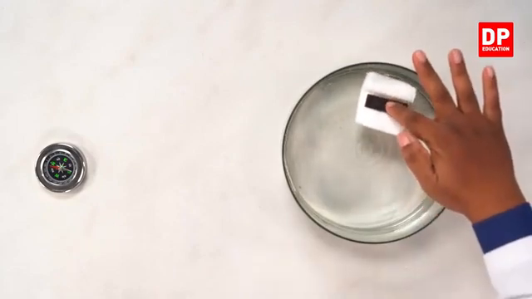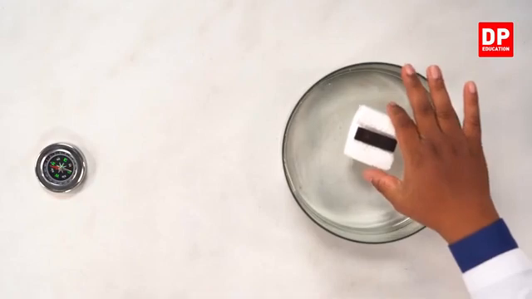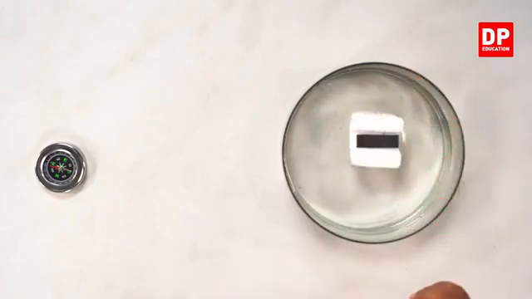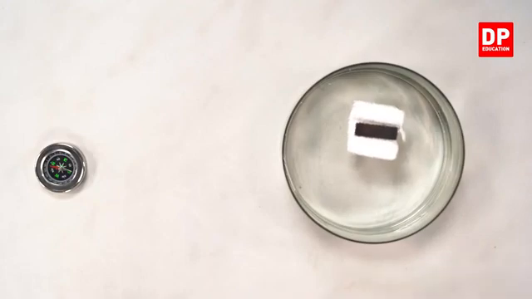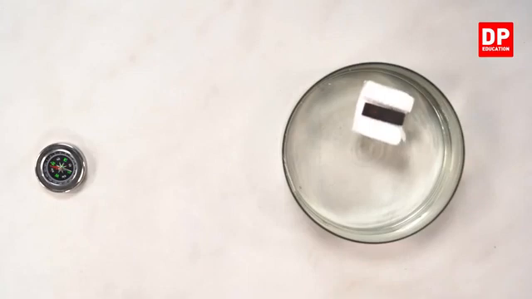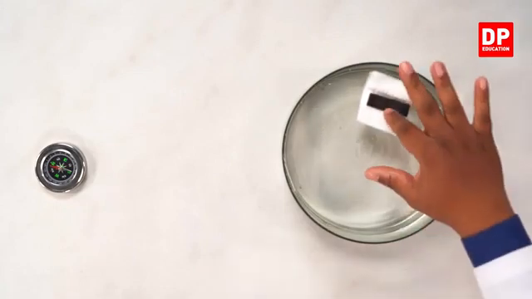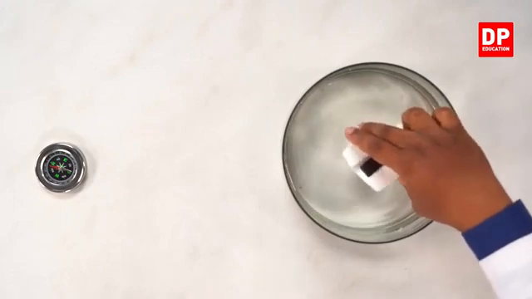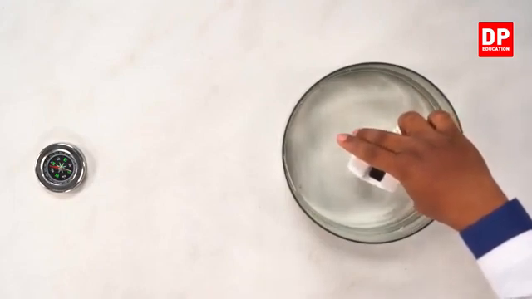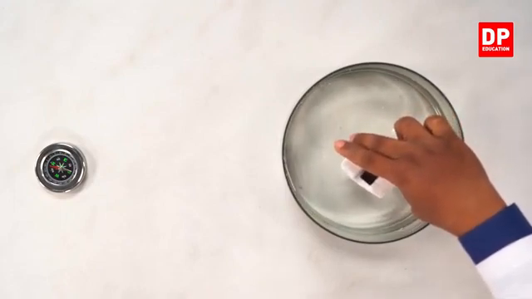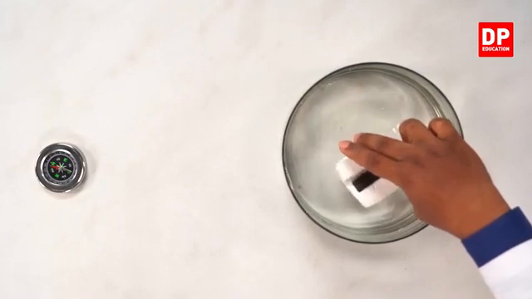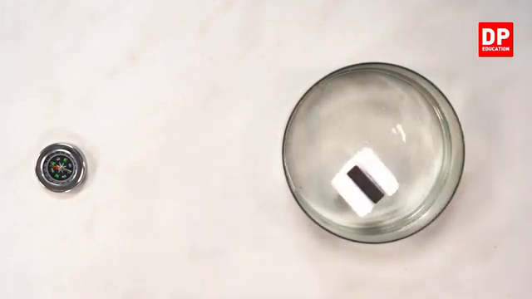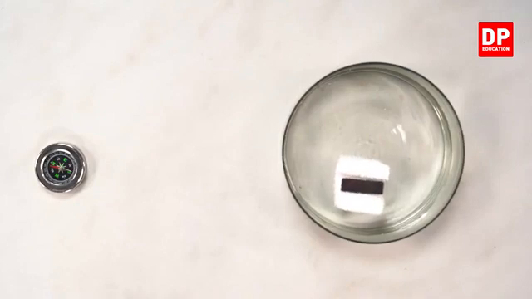So I'll take it to the middle once again. So it will float and eventually will turn to north and south directions. So I'll take it once again, keep it in this kind of position, and let's see whether it's getting turned towards the north and south directions.